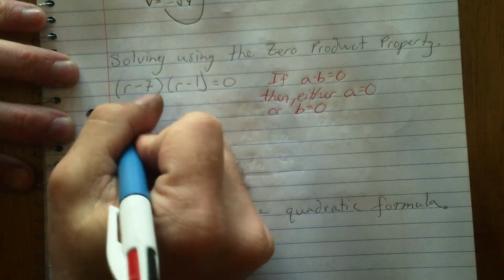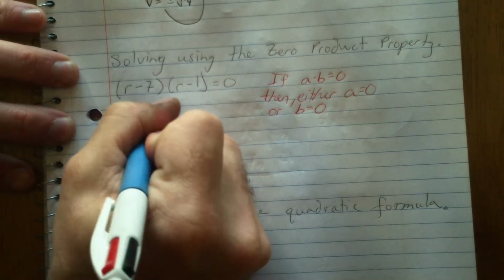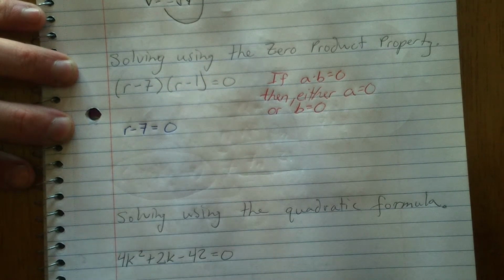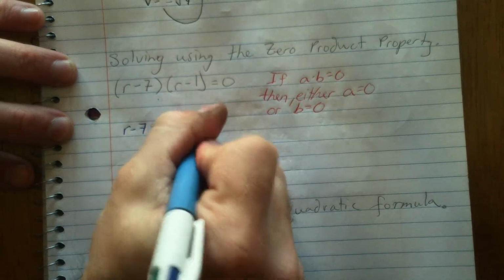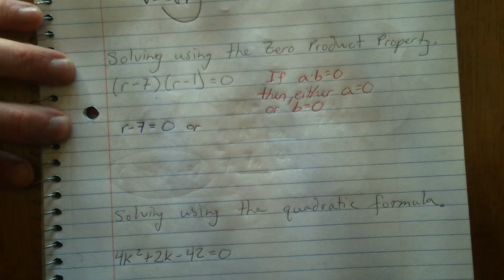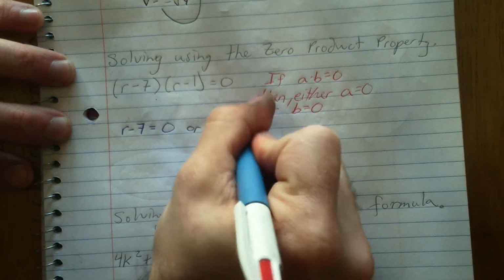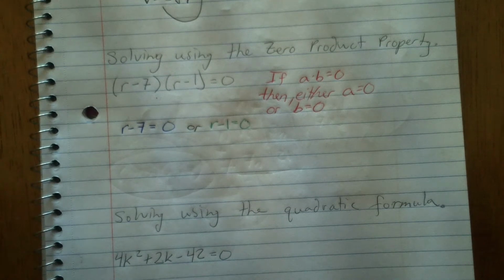So in this case, I have r minus 7 equals 0, or r minus 1 equals 0. And that's just using the zero product property. So now I can solve each of these for r.